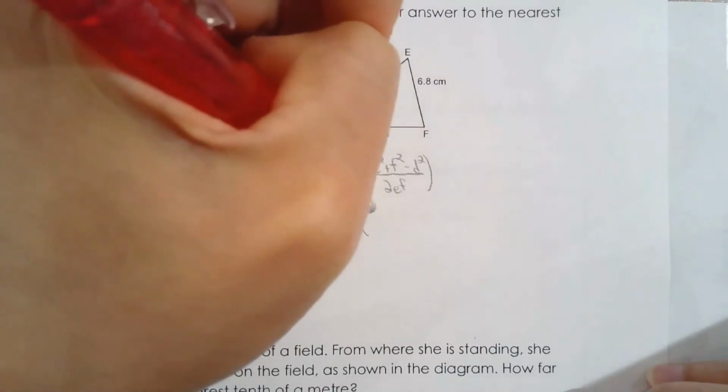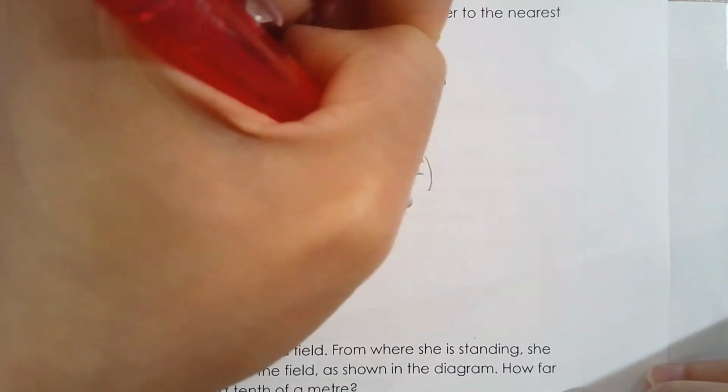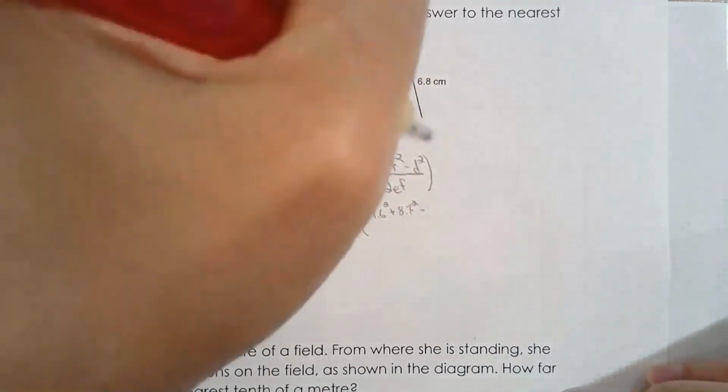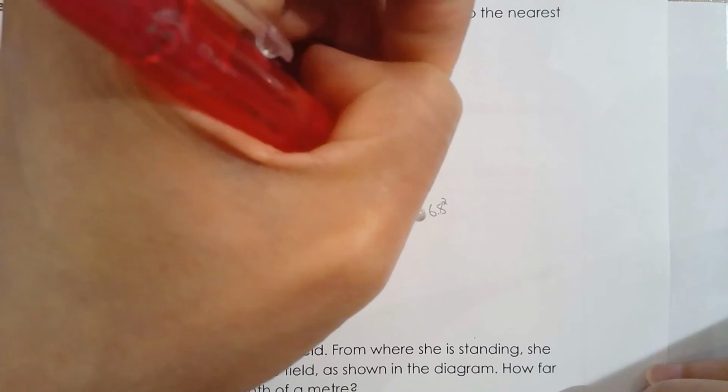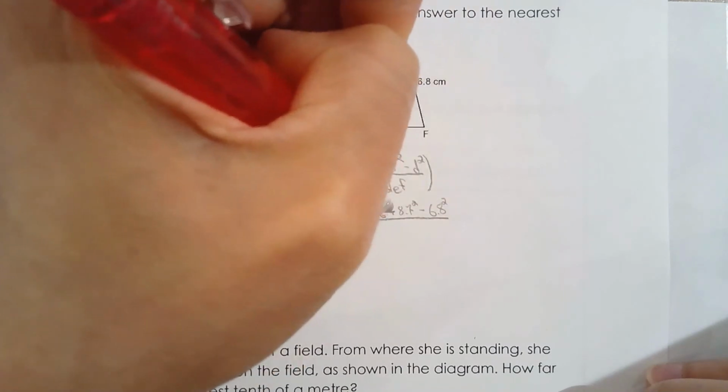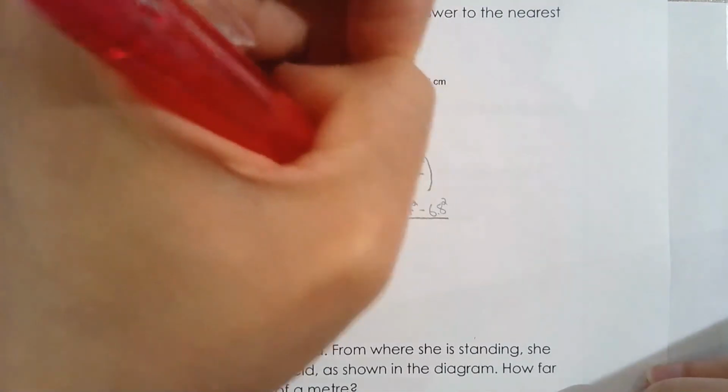So E is 9.6, F is 8.7, and D is 6.8. And 2EF, 9.6, 8.7.